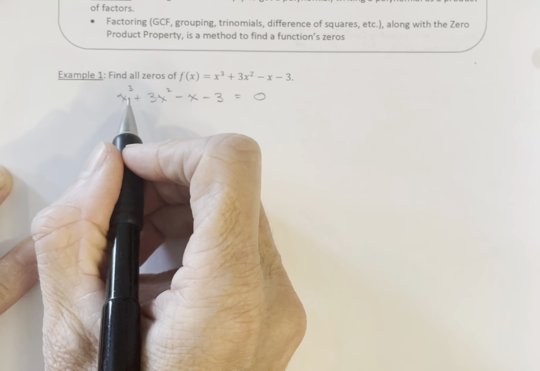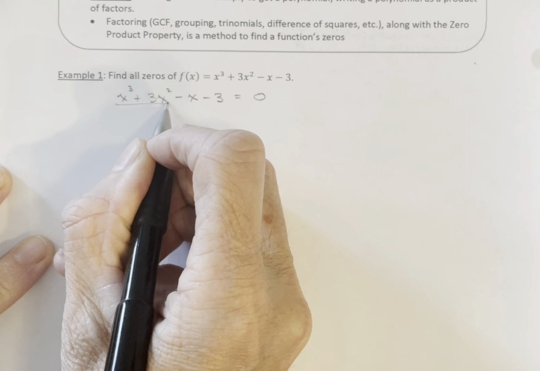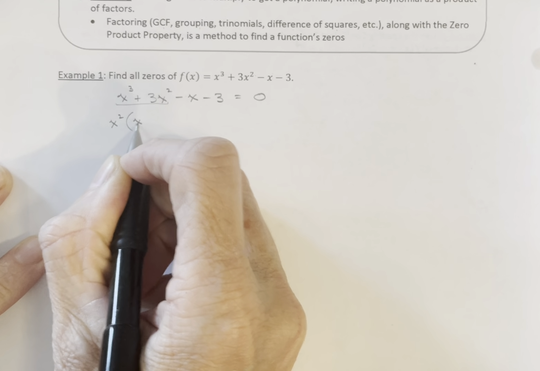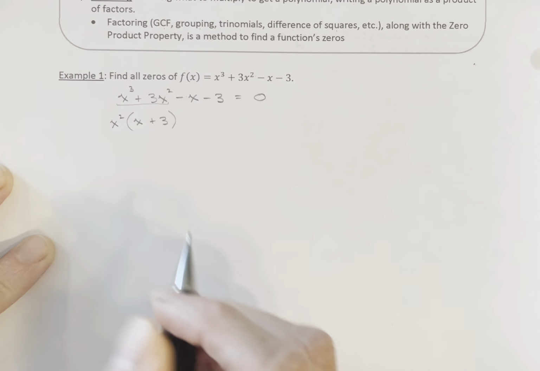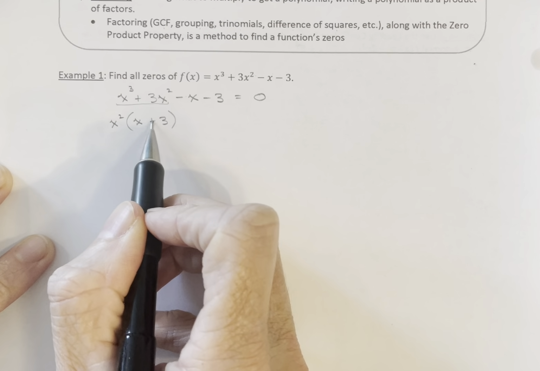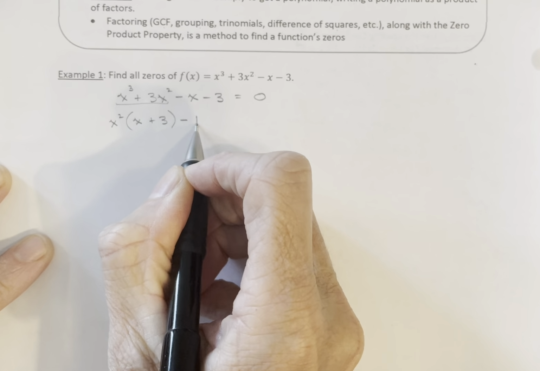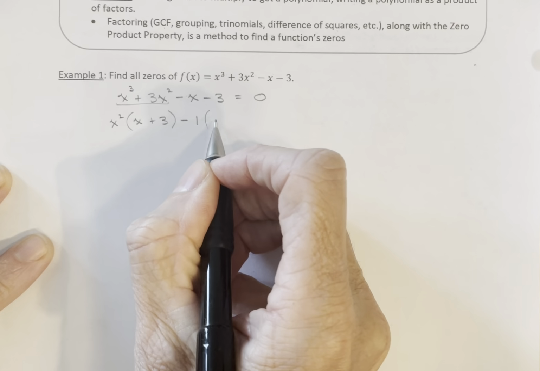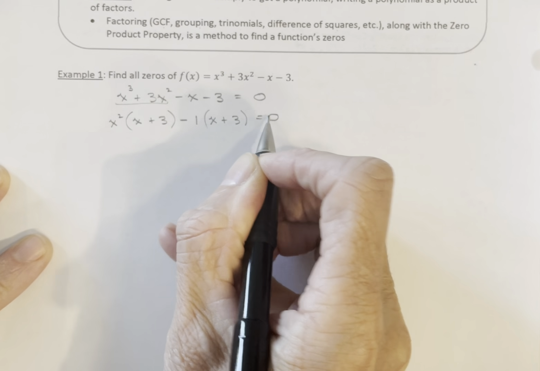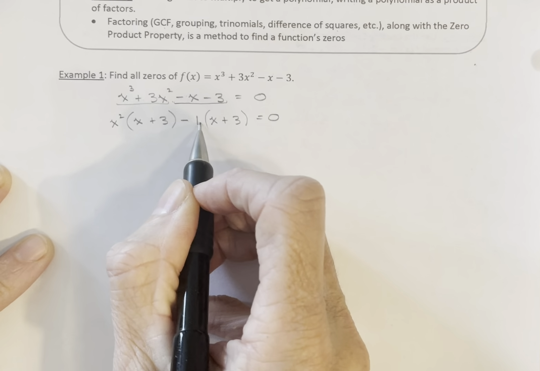So I'm going to pull an x squared term out of here, and I'm left with x plus 3. X squared times x is x cubed. X squared times positive 3 is positive 3x squared. And I'm going to pull a negative 1 out of this, and I'm left with the same factor, x plus 3. So then I went into this piece here, and I factored out a negative 1.